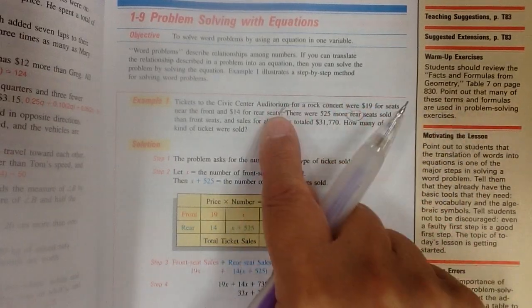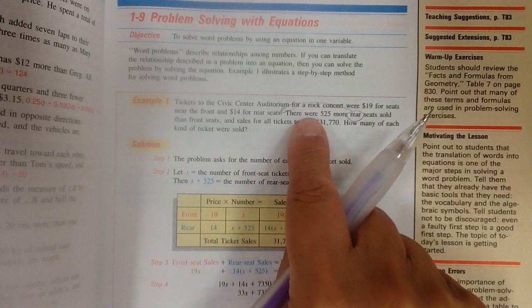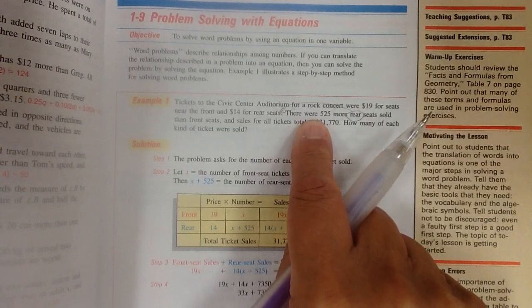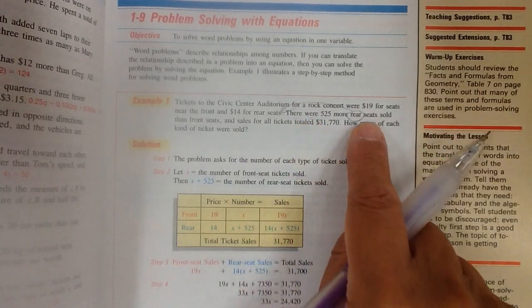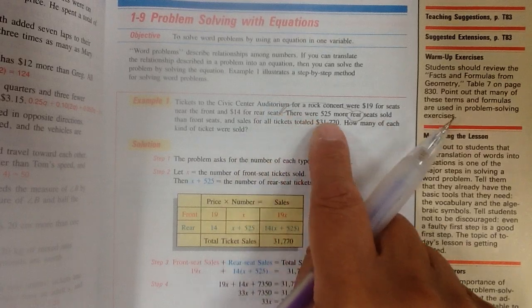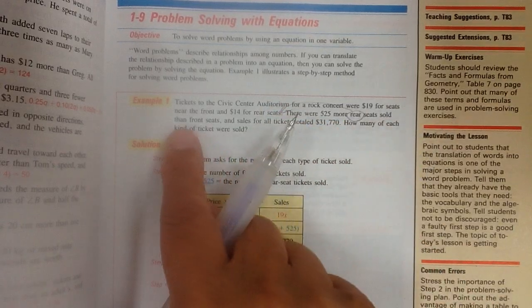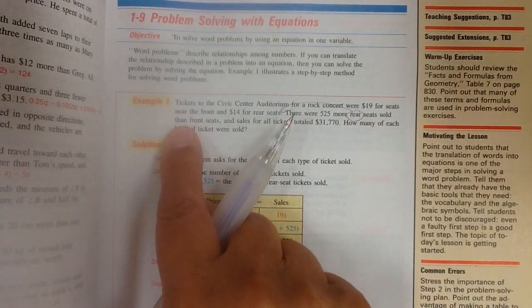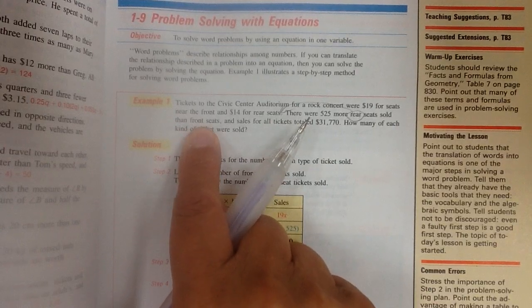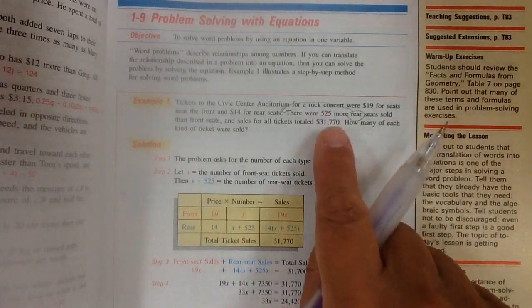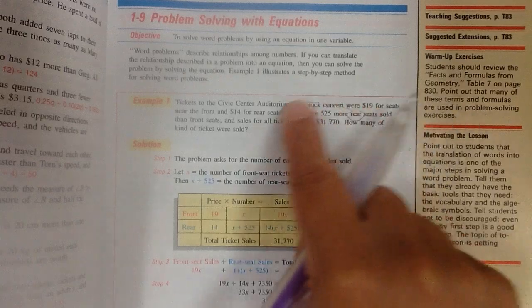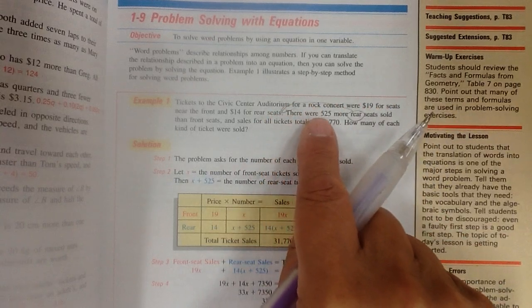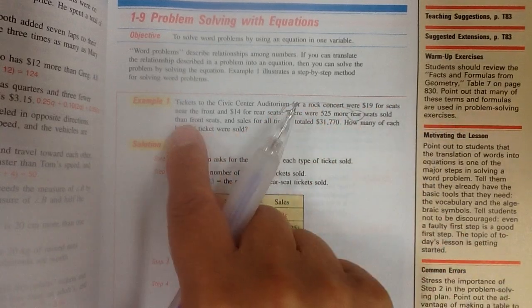The rear seats, and the word "was", the past tense of "is", means equal. So rear seats equal 525 plus the front seats. That's how you change it. Rear seats would be 525 more than the front seats, and "more than" means plus.